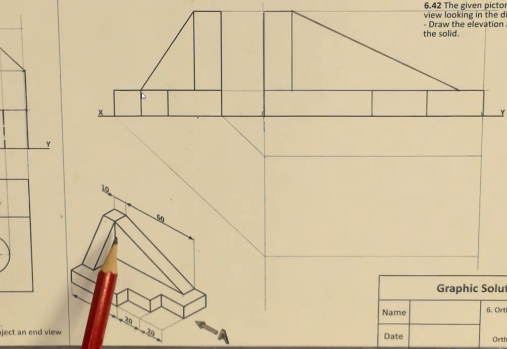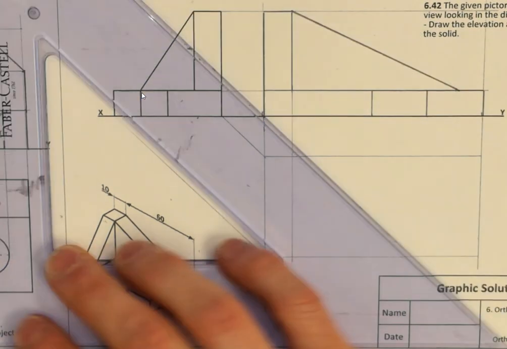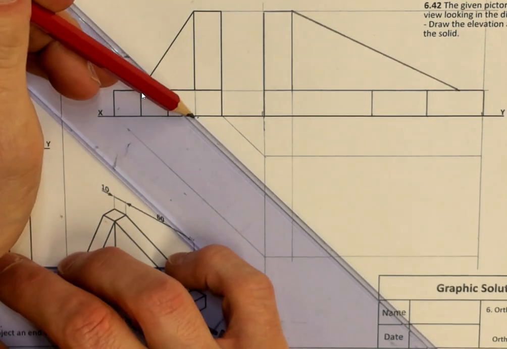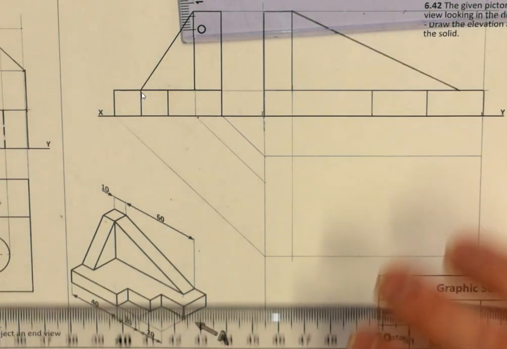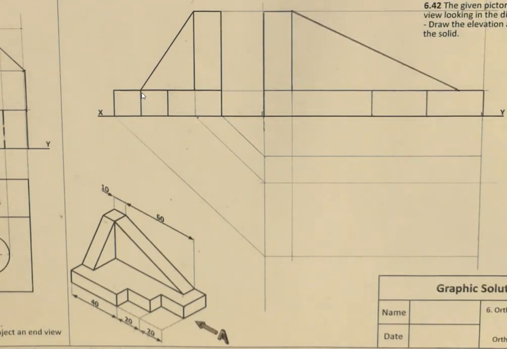As you can see, we need a long line going over this way and a line coming down here. So we'll bring the line down first from the elevation. Now we'll bring the line down here from our end view across at 45, and then horizontally across like that. So that's all nice and light.